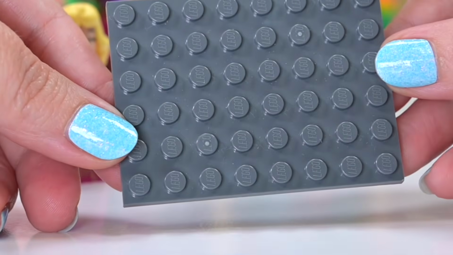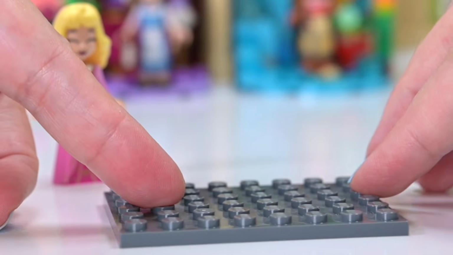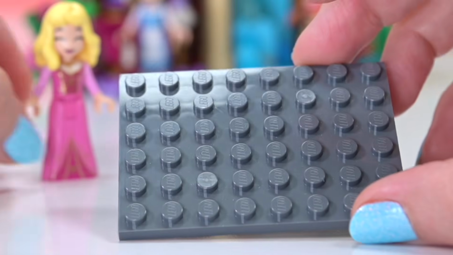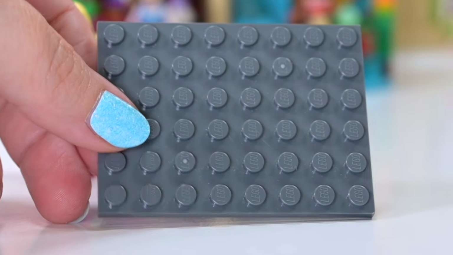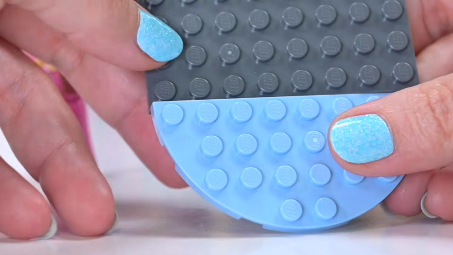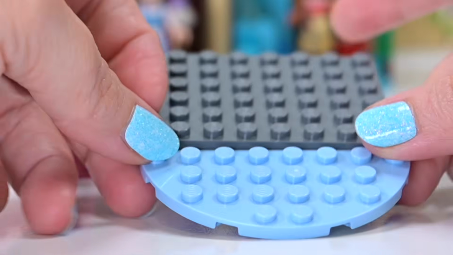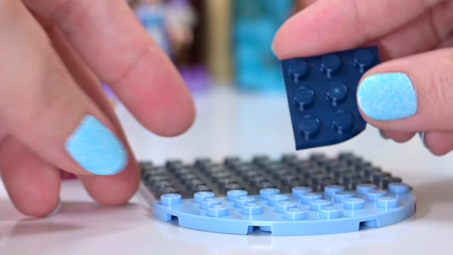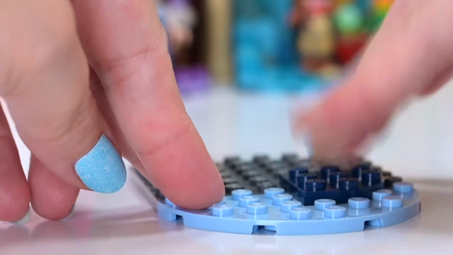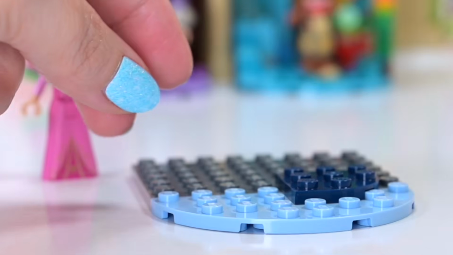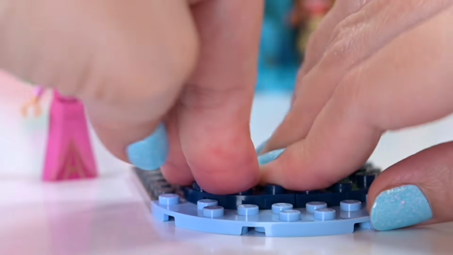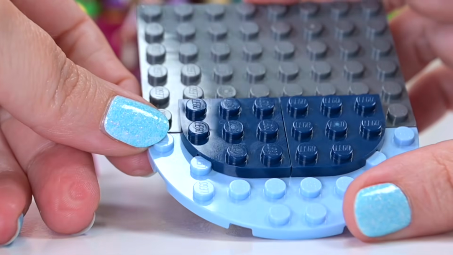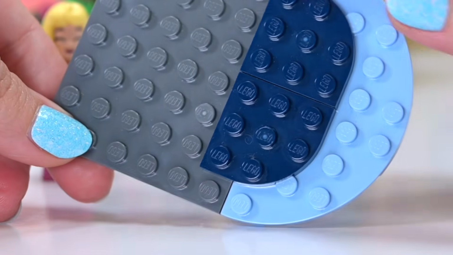So we need an 8x6 plate to build everything on. I've made it dark grey to emulate the stonework of the tower, and we're going to be also like a pool of blue coming out, because like I said, I'm going to try and use blue as much as I can here, but also it's nighttime, so this is going to have darker shades of blue so that it looks dark through the colors that I'm choosing to use.